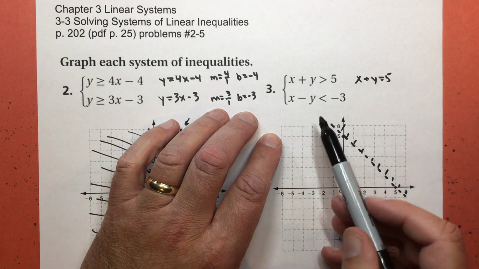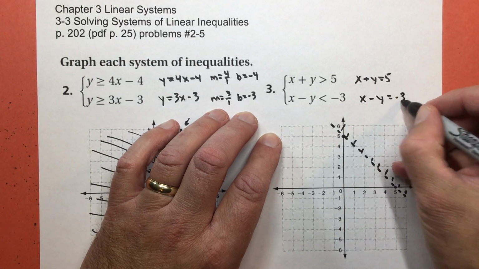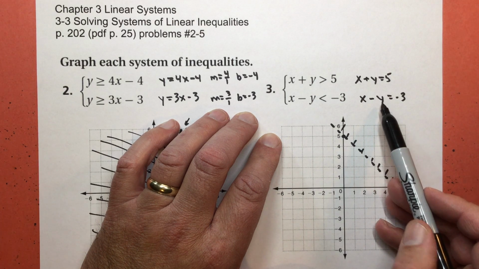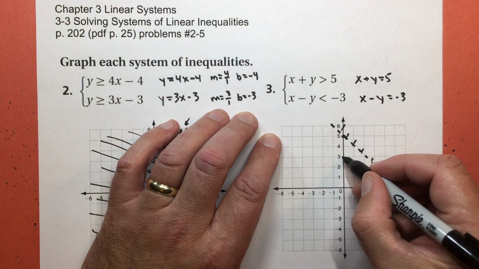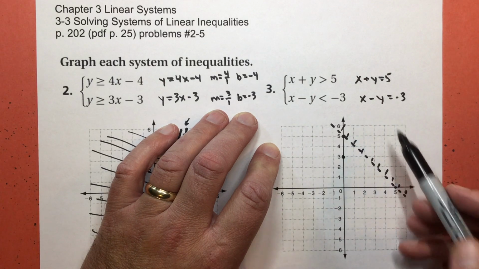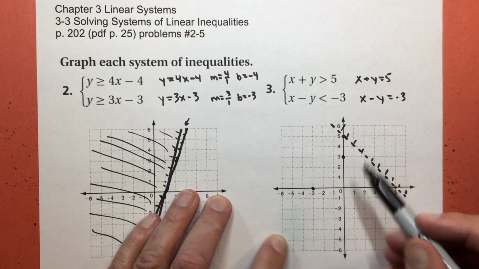Okay, now the other one. My boundary line is x subtract y equals negative 3. If I let x equal 0, I get negative y equals negative 3, so y equals positive 3, which is right here. And if I let y equal 0, I get x equals negative 3, which is over here. This is also a dashed line.